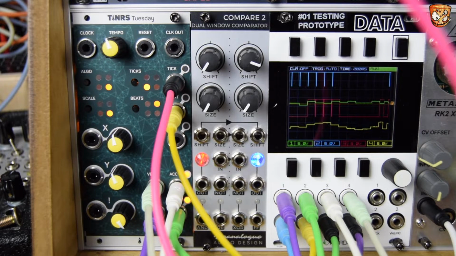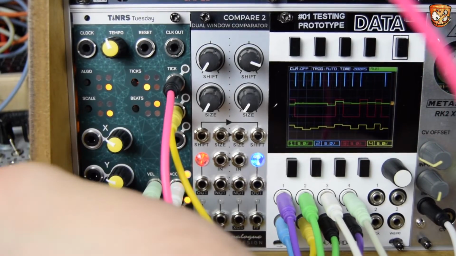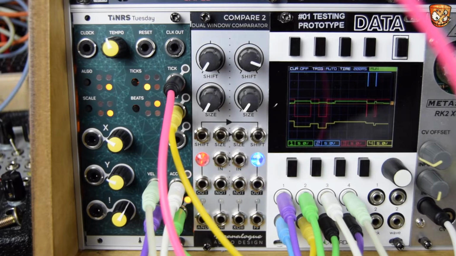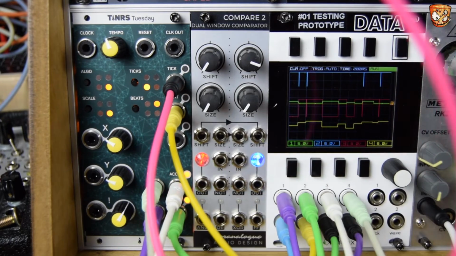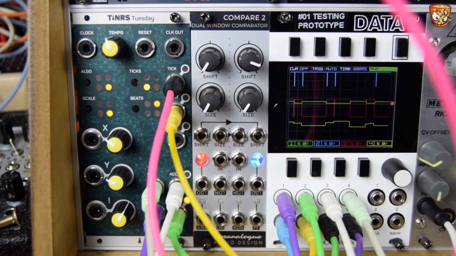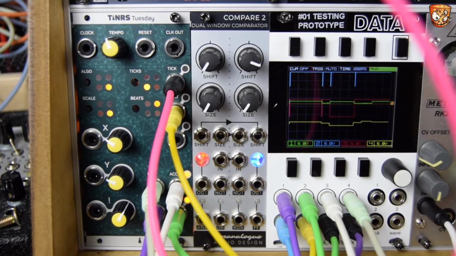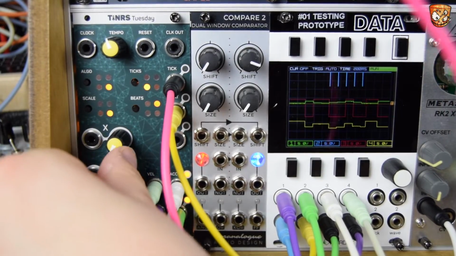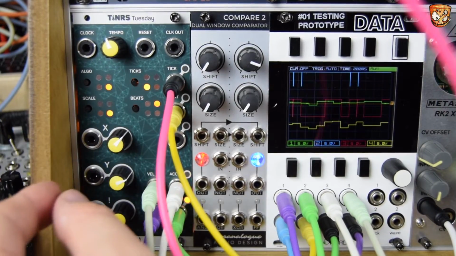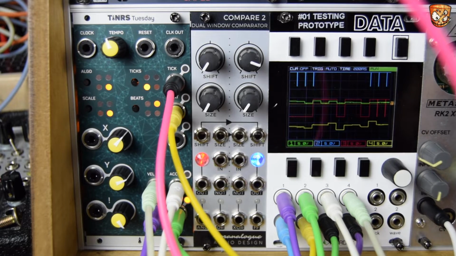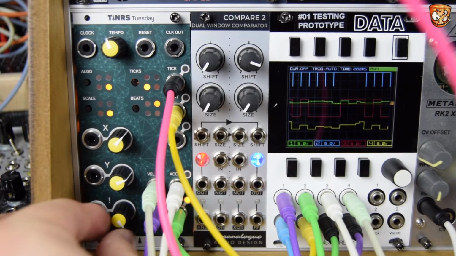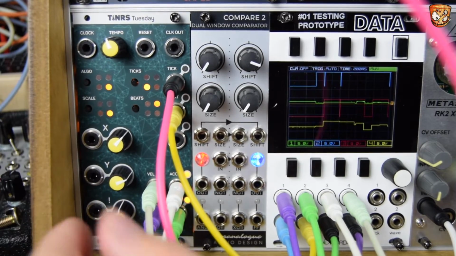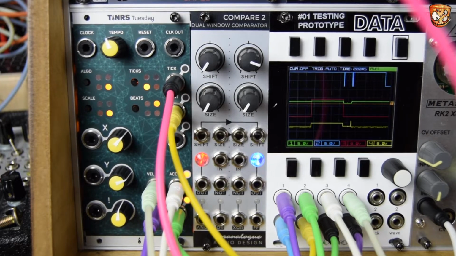Before we get pitch going, let's just play around with the pattern. The gate output is triggering an envelope, which is opening a low pass filter. Here's that wide open. Let's put the drums back in.